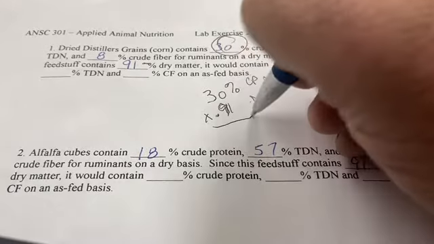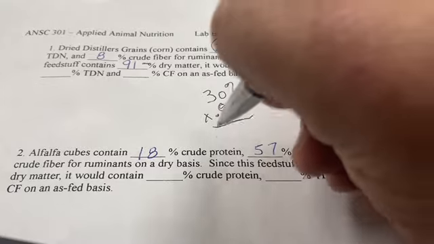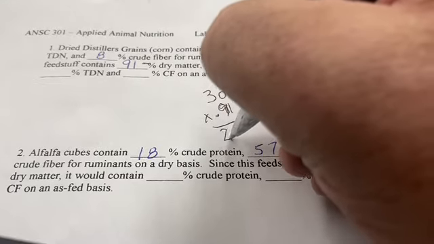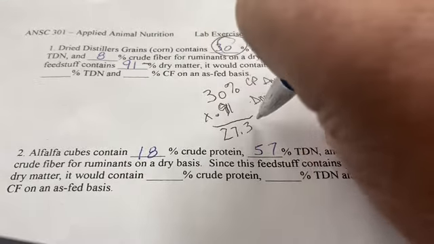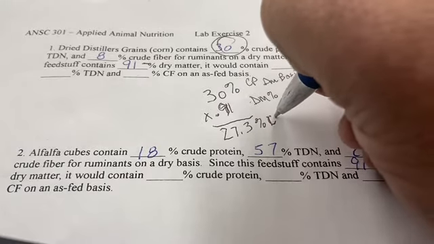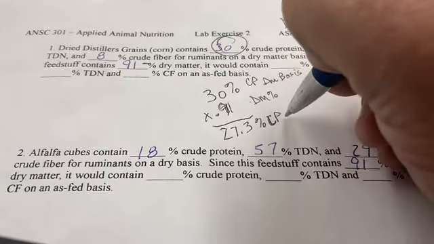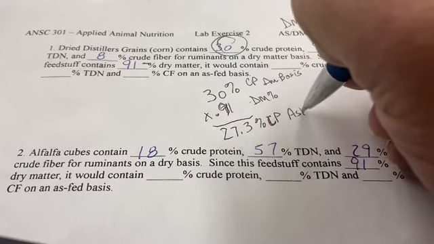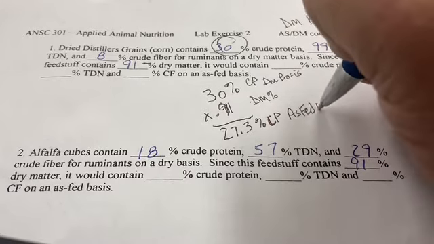And we do that as a decimal so that our end number is only 27.3% crude protein on an as-fed basis.